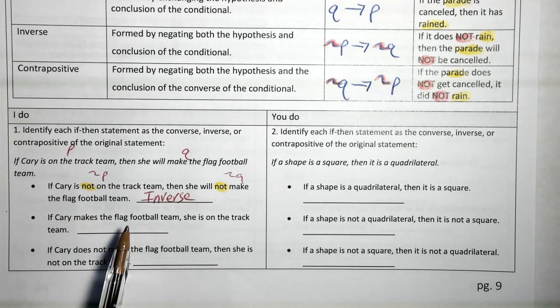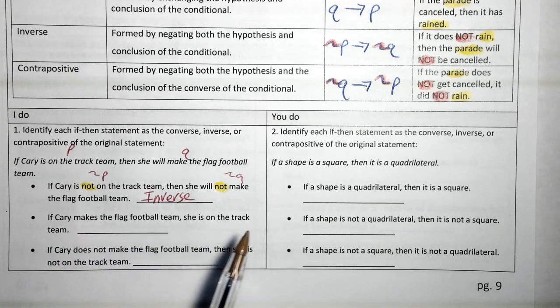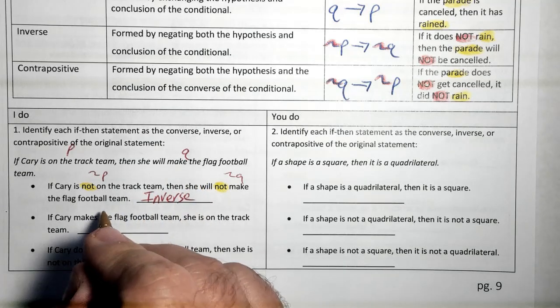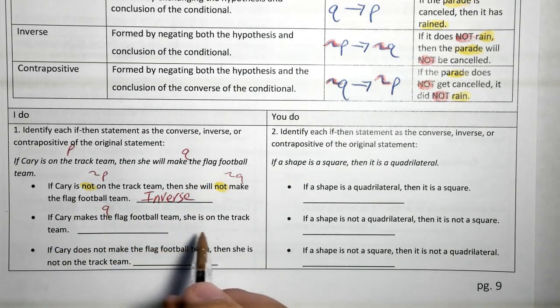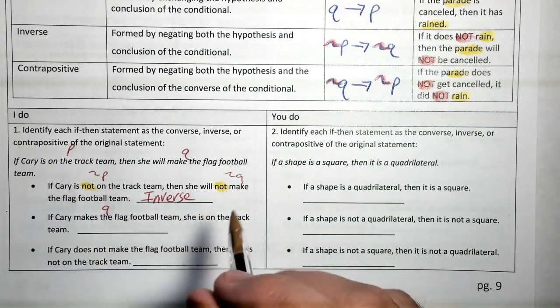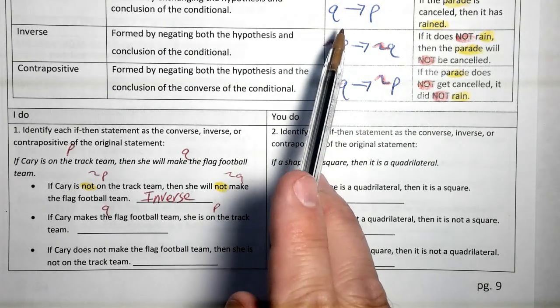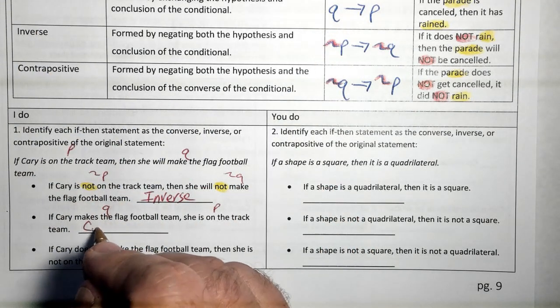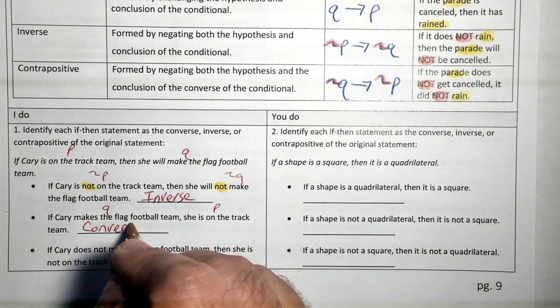If Carrie makes the flag football team, then she is on the track team. So flag football over here was Q. There's no not. She is on the track team, P. So P then Q, you can't see it, but this is the converse. If you look up on your page though, you'll see that this is the converse.